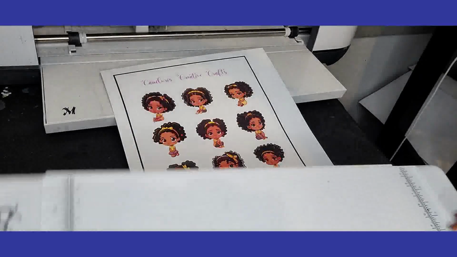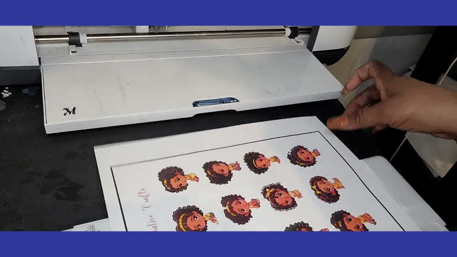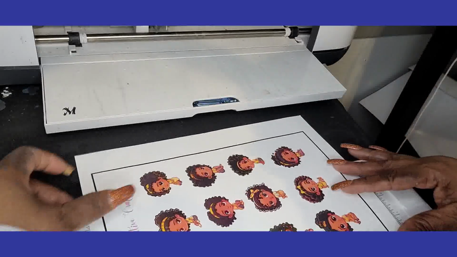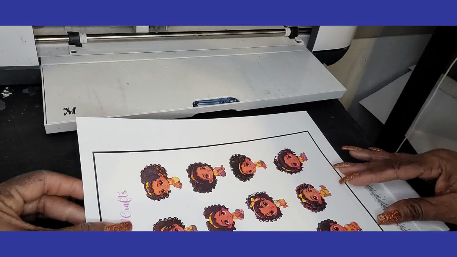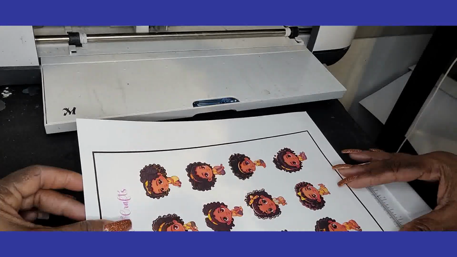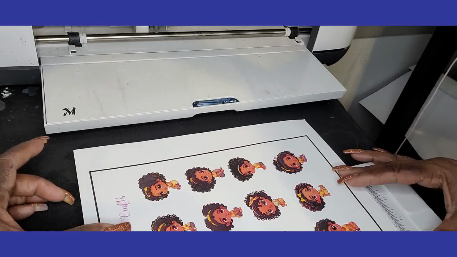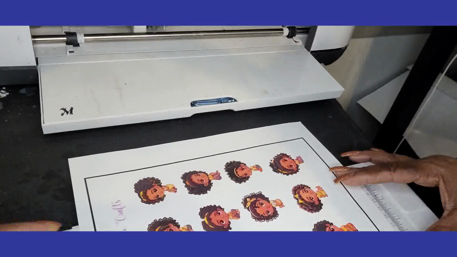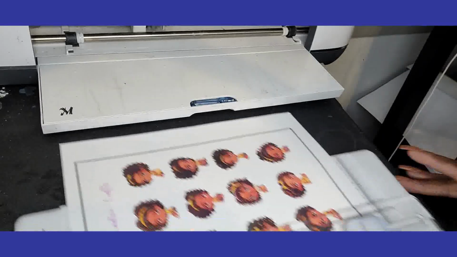Now, everybody knows I'm not really good with this thing, but I'm going to do my best to cut it right, but I'm not going to make any promises. Okay, so I'm going to line this up on here, and it's not going to make a difference as long as I'm not getting it in.